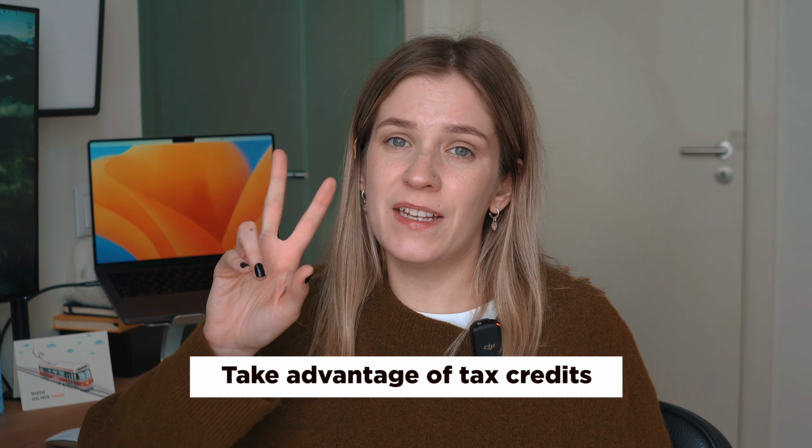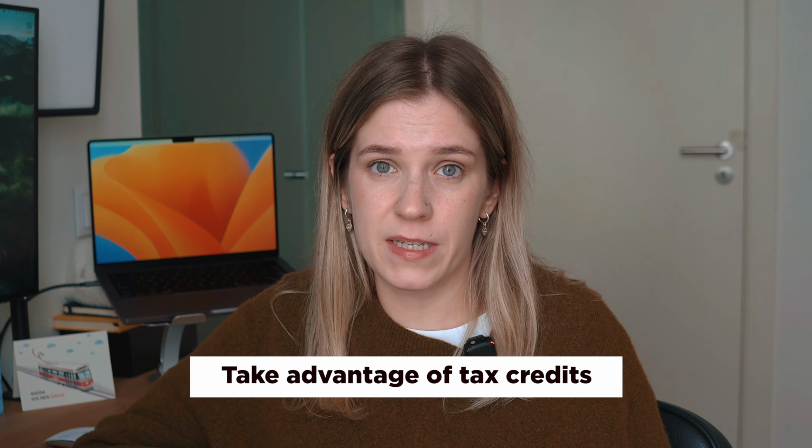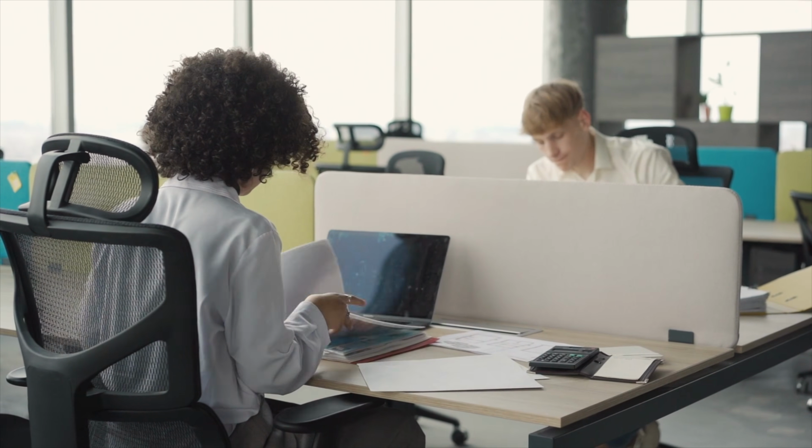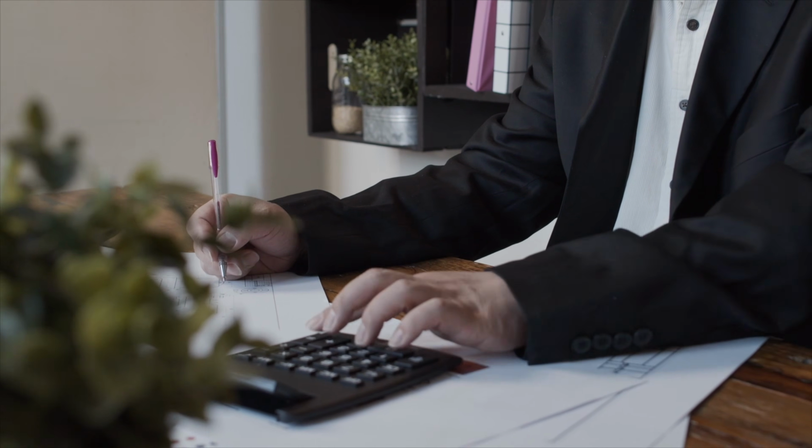Second of all, take advantage of tax credits. Tax credits are directly applied to reduce the amount of taxes you owe. Common tax credits can be some personal amounts, the Canada Workers Benefit, and some tuition tax credits. Again, it all sounds complicated, but once you go to CRA's website, you can read all that stuff online, or you can always talk to an accountant.